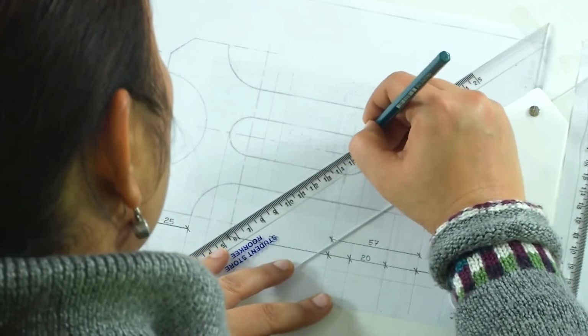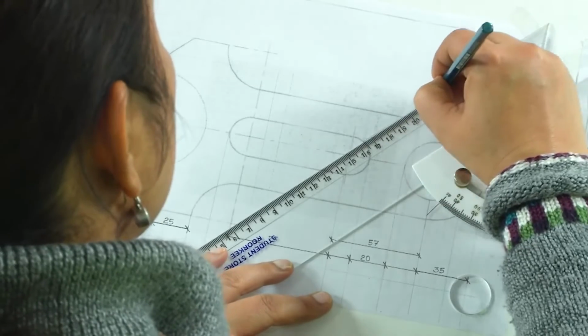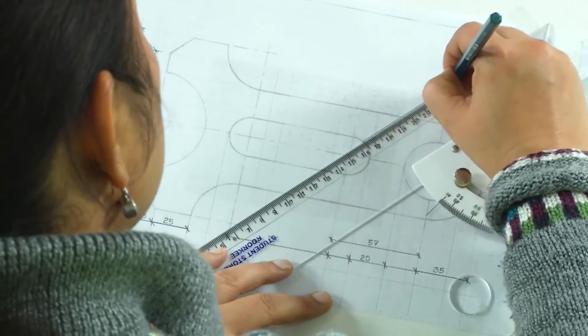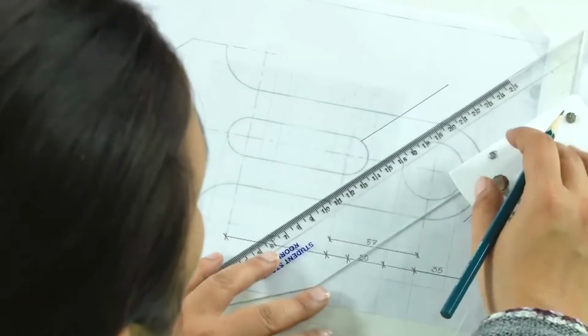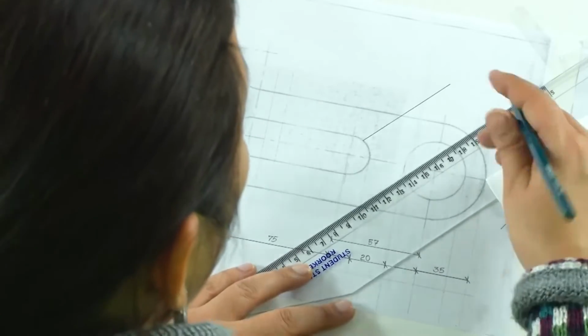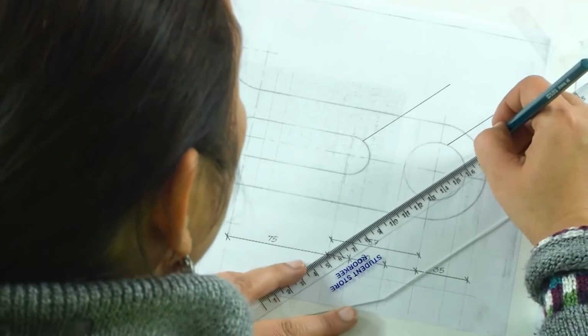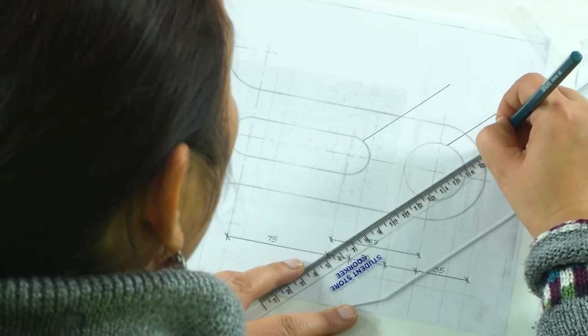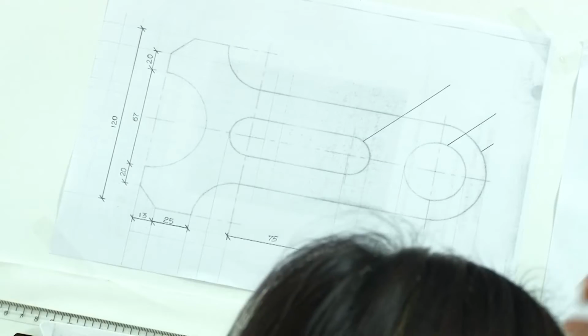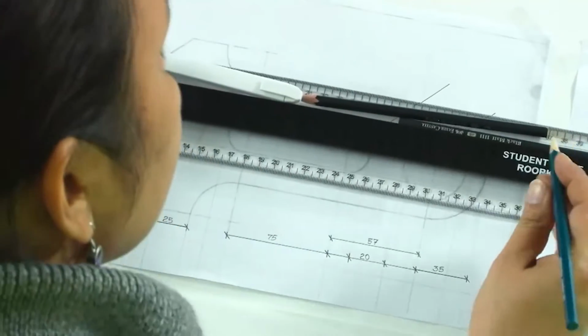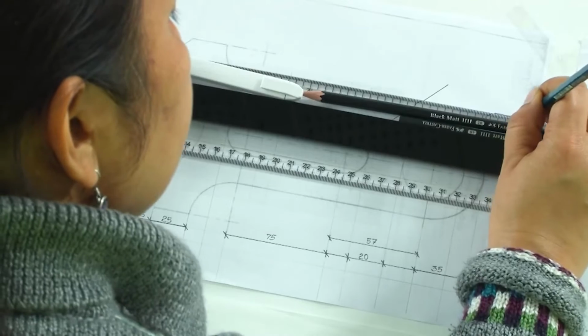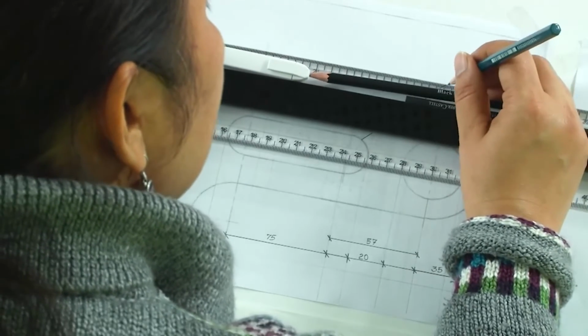we will mark a leader. As I told, the leader is almost as dark as the dimension line itself. And what we do at the end of the leader is that we draw this horizontal line, which is like the dimension line.